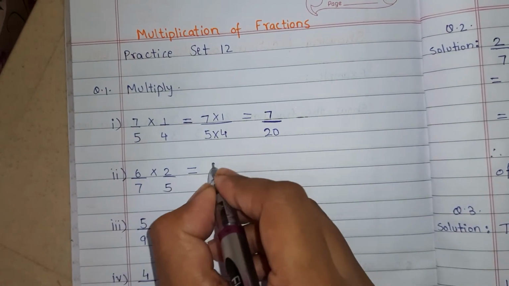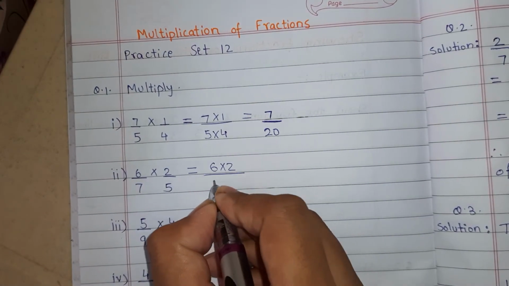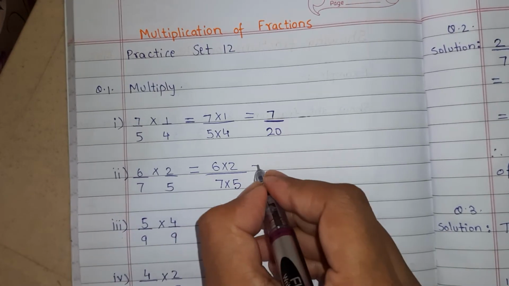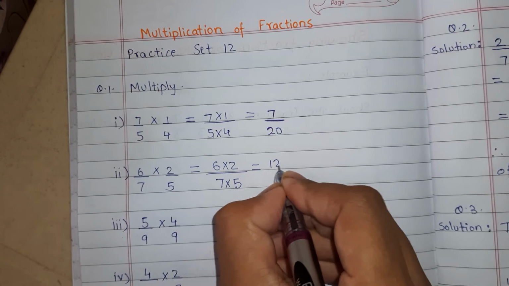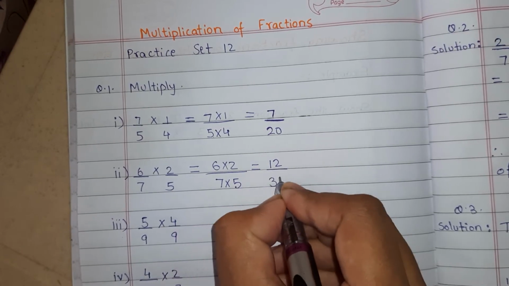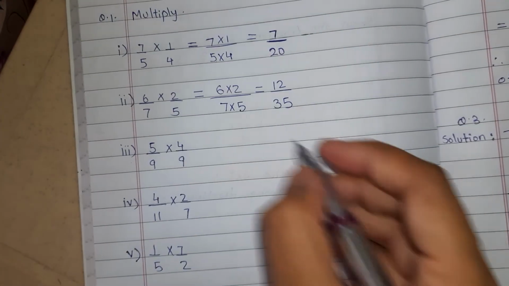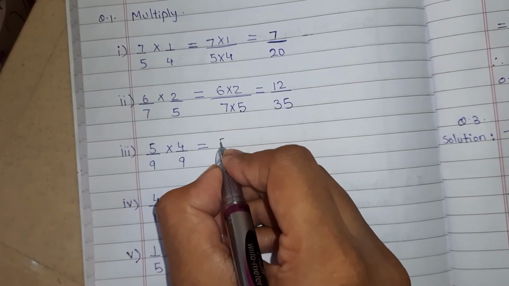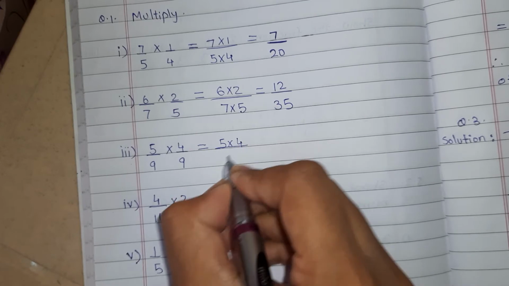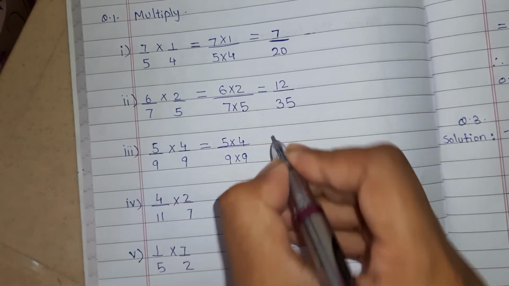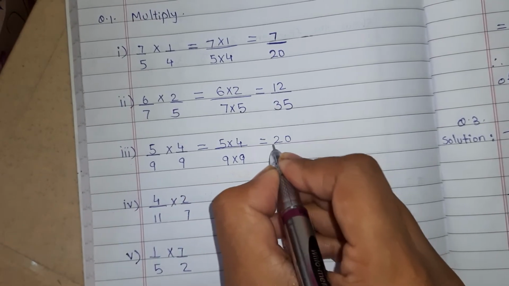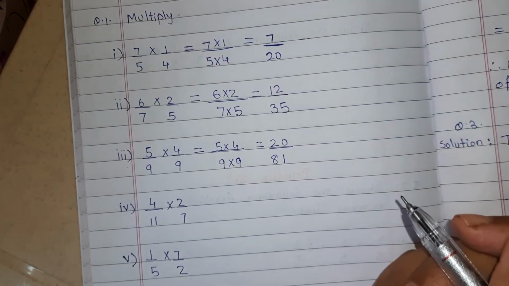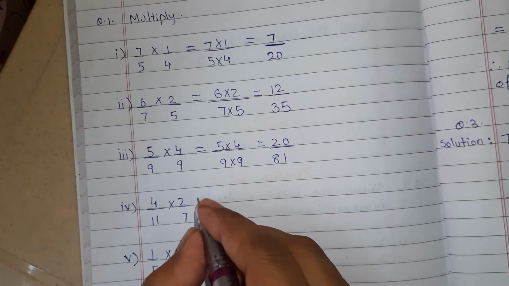Now here 6 into 2, 7 into 5. Numerator into numerator, denominator into denominator. 6 2s are 12, 7 5s are 35. So 12 upon 35. Here 5 4s are 5 into 4 upon 9 into 9. So 5 4s are 20, 9 9s are 81. So answer is 20 upon 81.